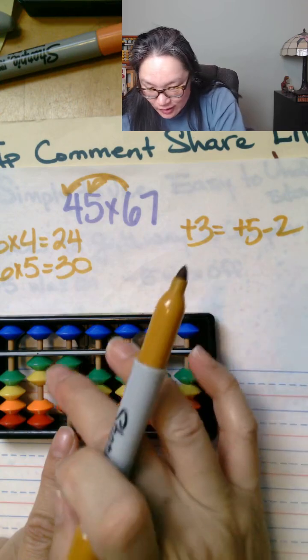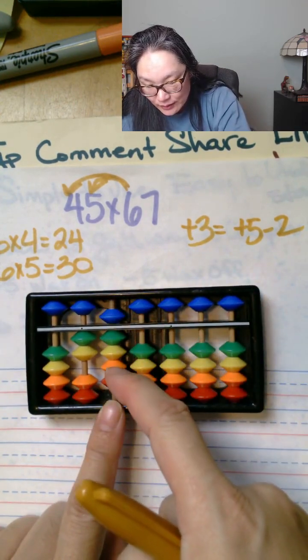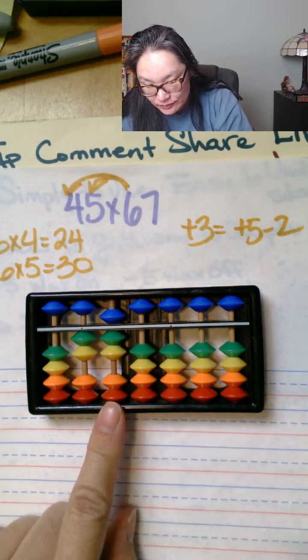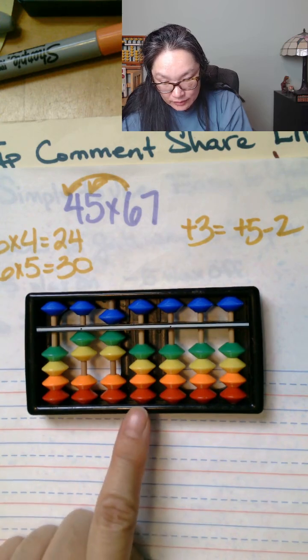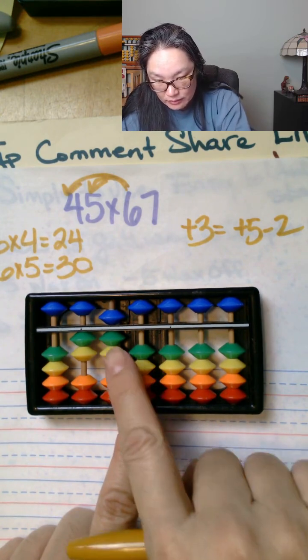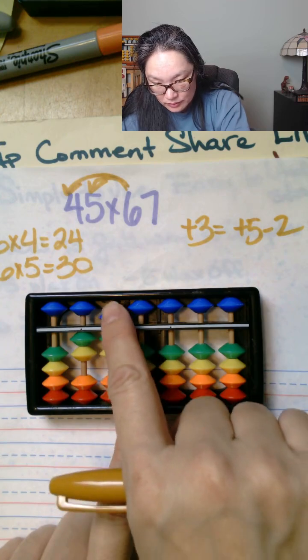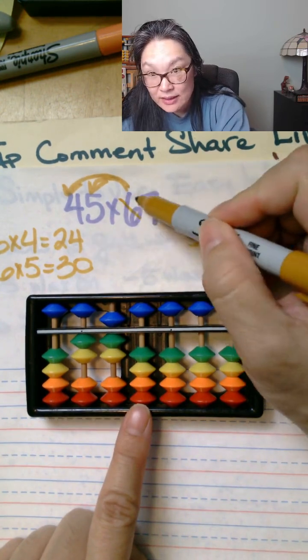So we're going to plus the 5 and then take away the 2. And then I have my 0, right? That's the 3. Okay, the blue bead. So now I'm done with the 6.